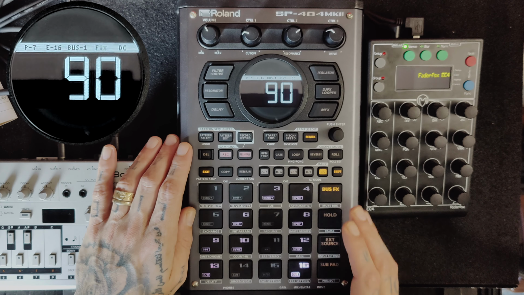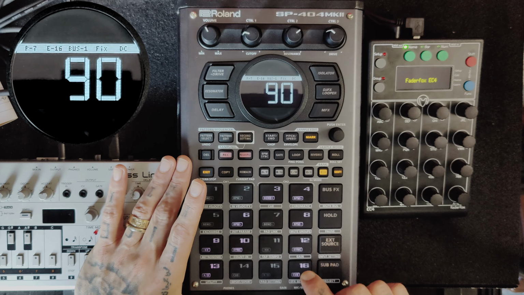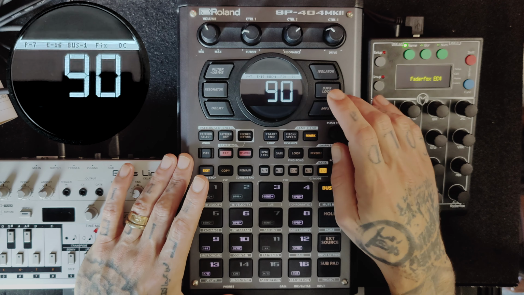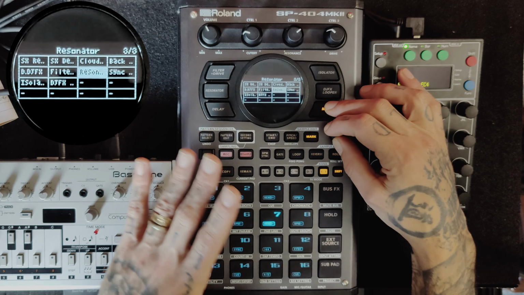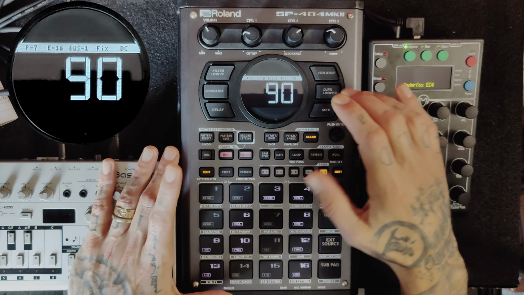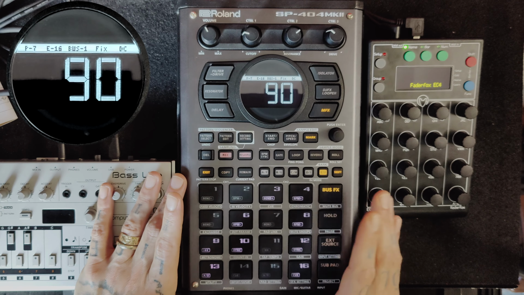Of course, we can continue to use the effects and maybe use an equalizer, another compressor, and experiment with other effects. I want to show you the basic concept today of this kind of idea.